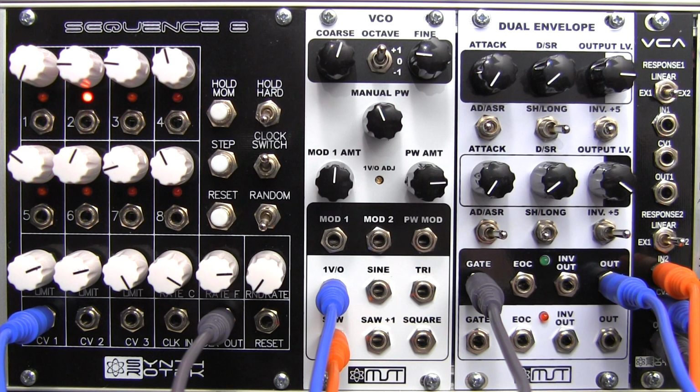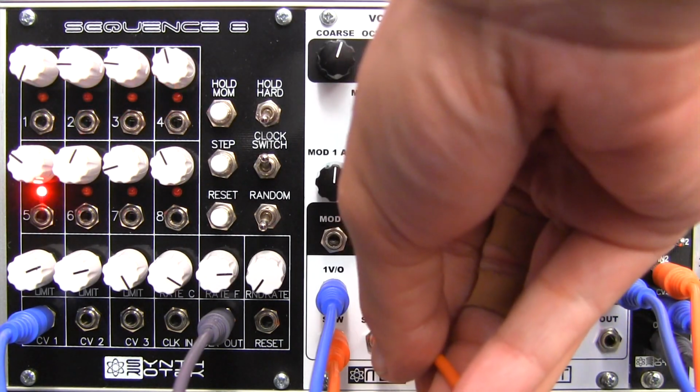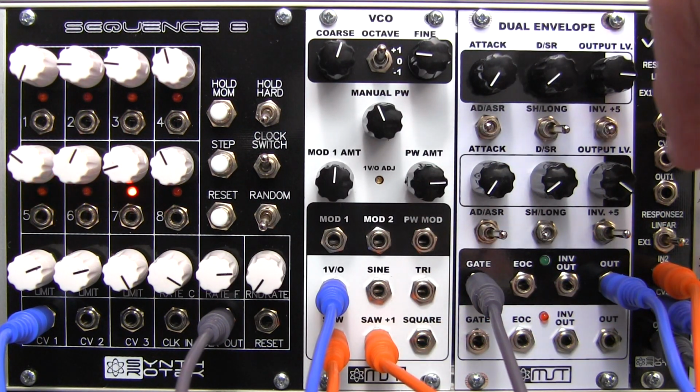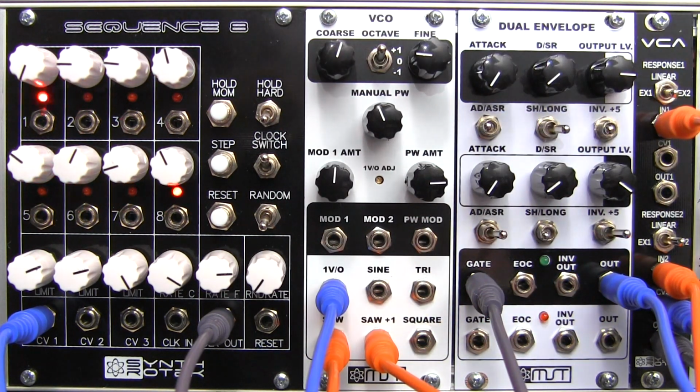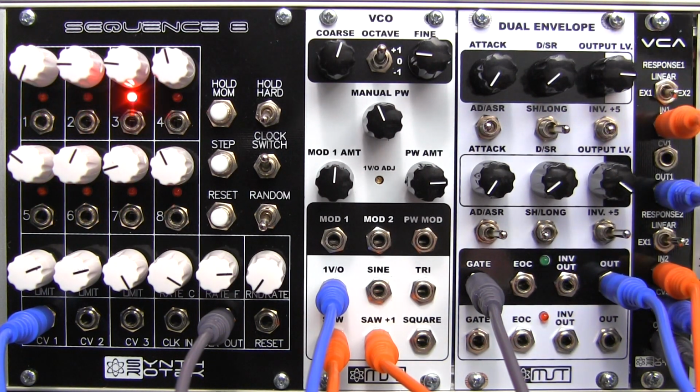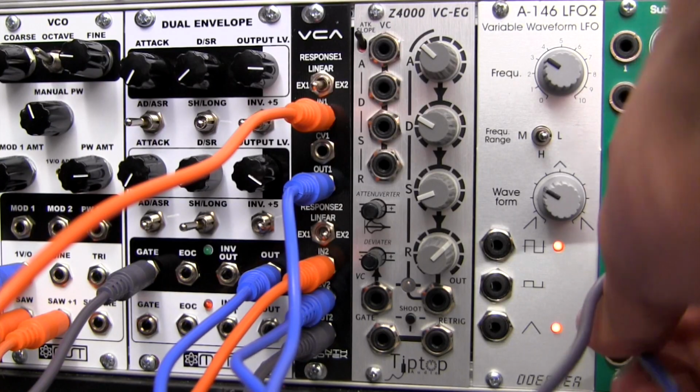So let's continue with that. And let's get the saw plus 1 involved as well. Here we go. Patch it into the second VCA right there, and take the output right there. Patch it into this input of our mixer.